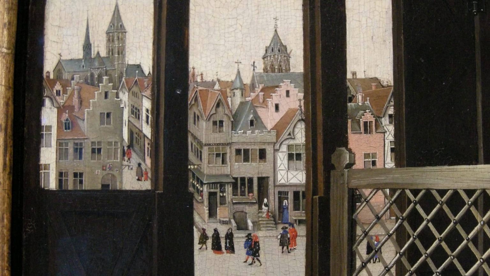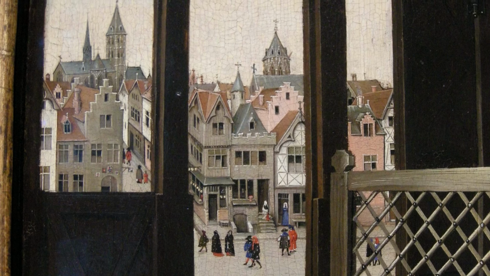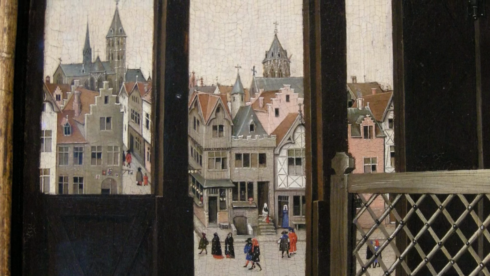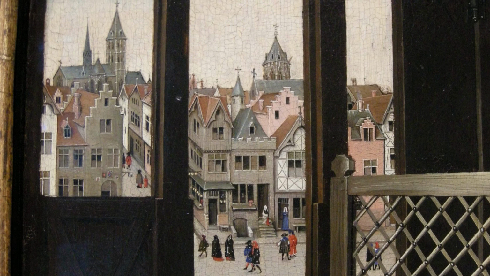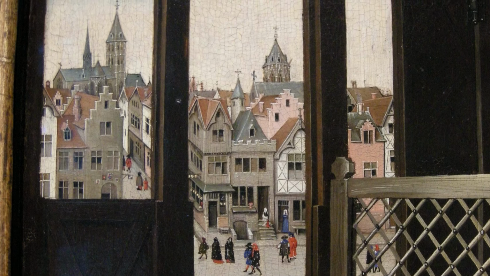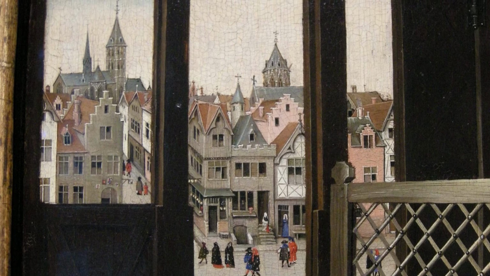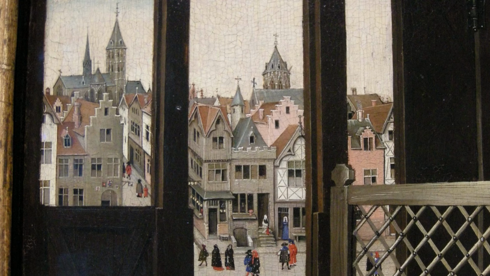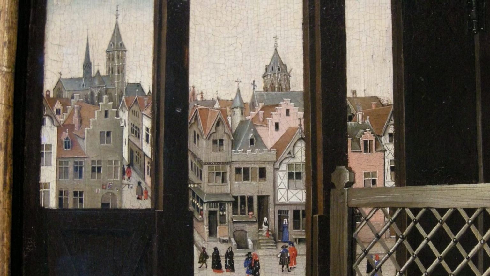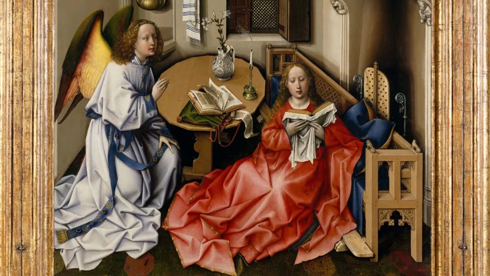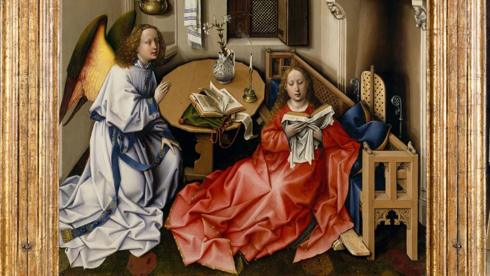One other question that has kept people busy for a long time is what city is represented in the background. Looking at the architecture, it must have been based on places in current-day northern France or southern Belgium, but no one has made a truly convincing argument that it resembles one particular city. Finally, there's the question who painted this work.